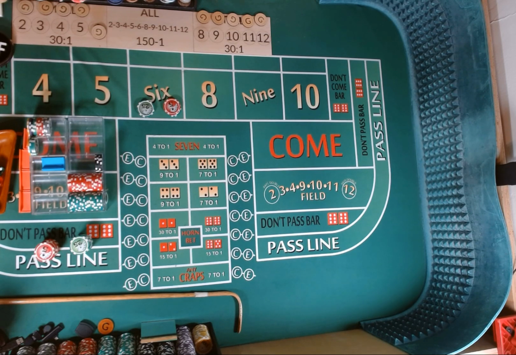Dice are out. 3, 2, 3, 2. That is a 1, 1, 2 craps 2.